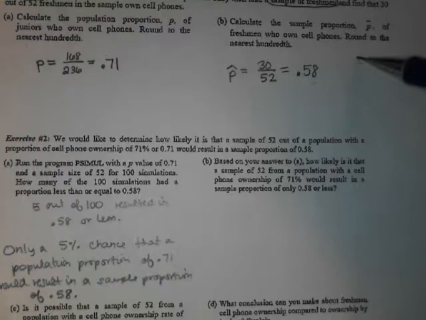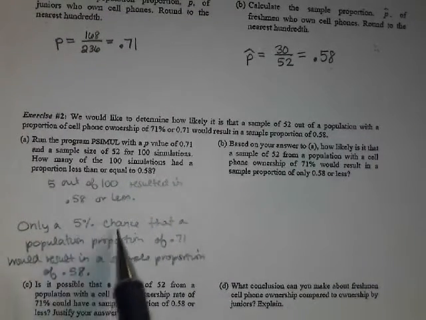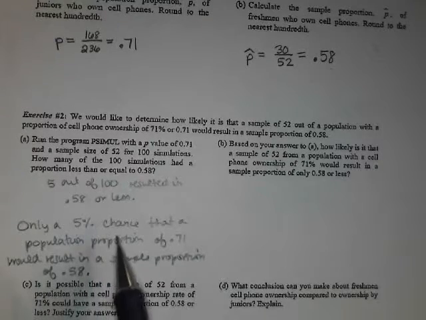Do we follow that? In fact, if there's a 5% chance that it could have happened, there's a 95% chance that the population proportion for freshmen is actually not 0.71. It's probably lower. Okay? Does that make sense?